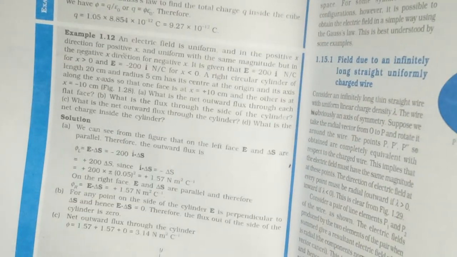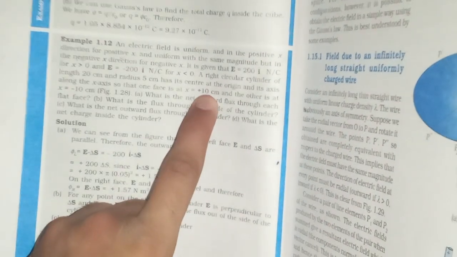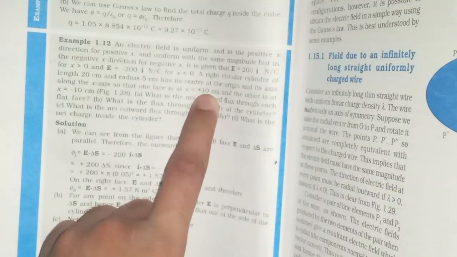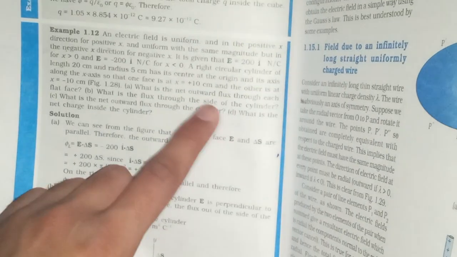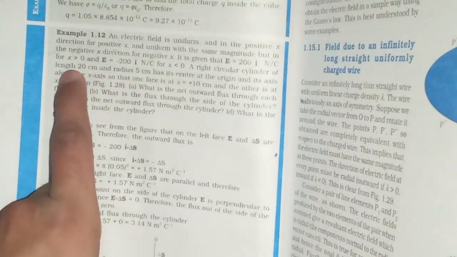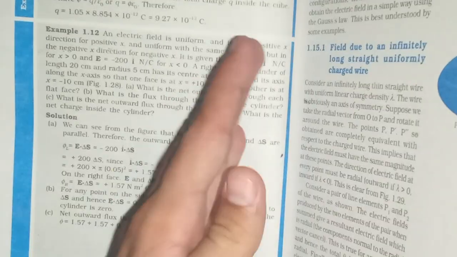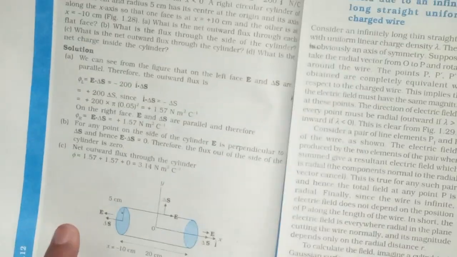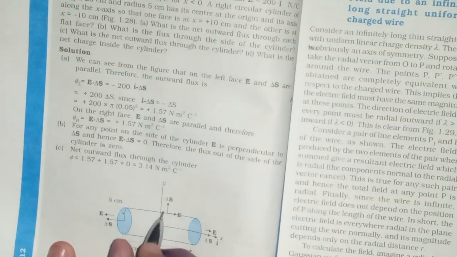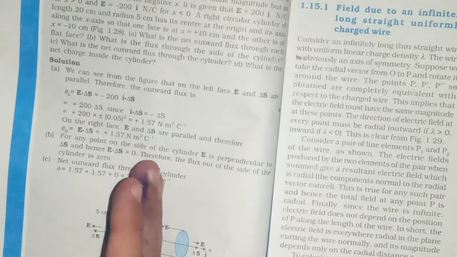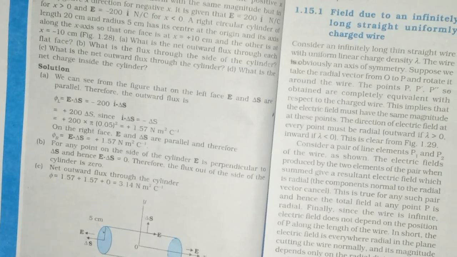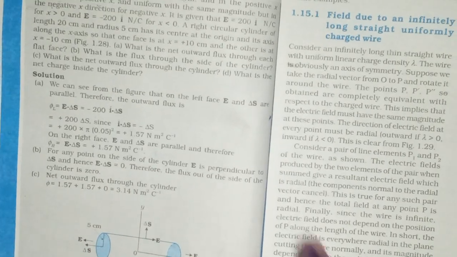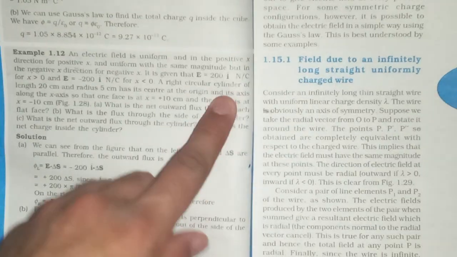So that one face is at x equal to plus 10 centimeter and the other is at x equal to minus 10 centimeter. This is the basic information which tells us the total length is 20. One of the faces is at plus 10, one at minus 10, so the cylinder is placed at the origin: half of the cylinder is here, half is there.